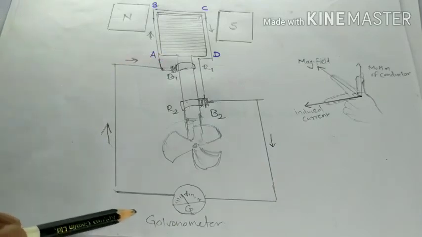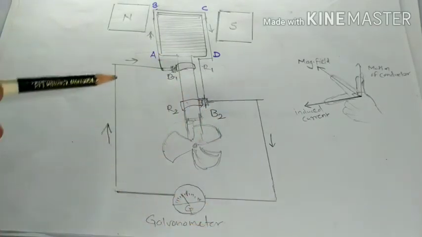This is the external circuit through which the current passes through the galvanometer.